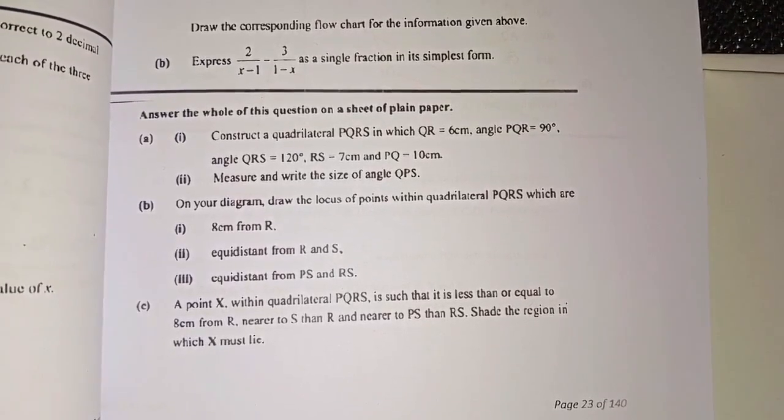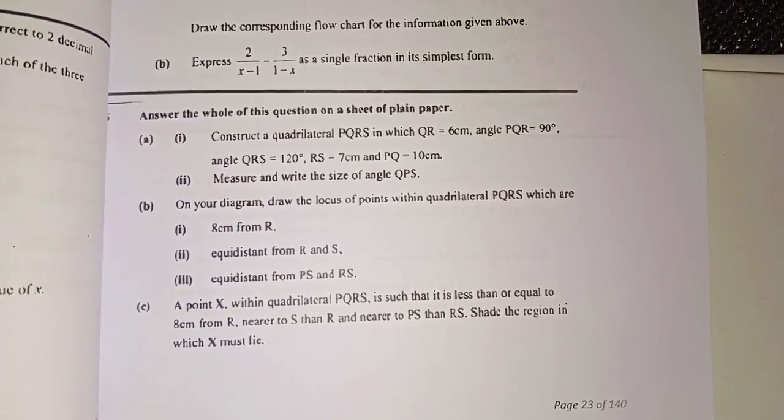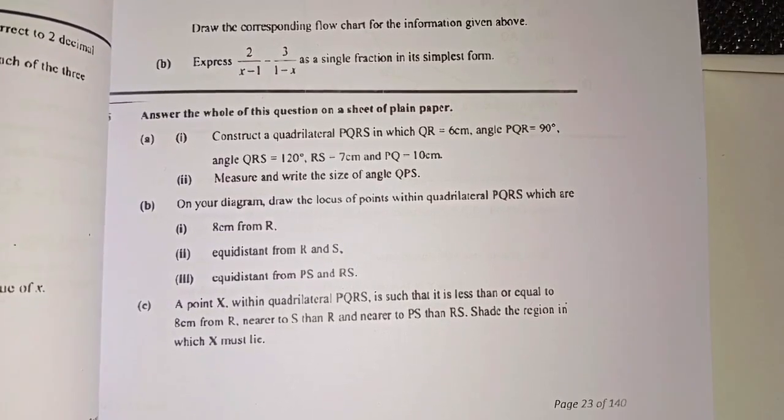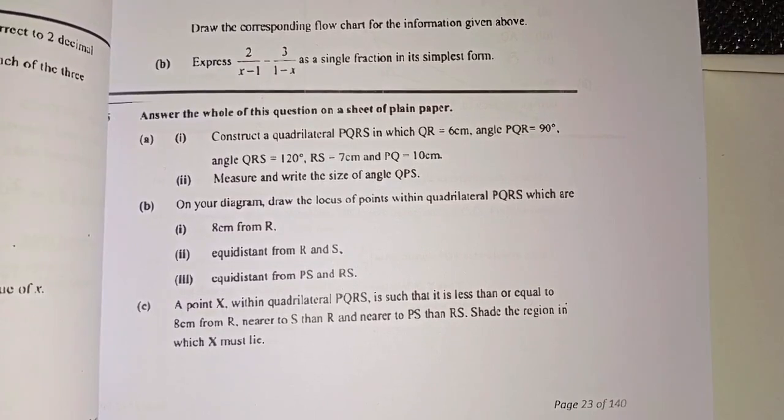This video is on how to construct a quadrilateral. Construction is a topic that doesn't miss in paper 2. I did one video some time back on construction of a triangle. So in this video, we'll just see how we can construct a quadrilateral, but the rest of the questions are just the same as when you're constructing the triangle.